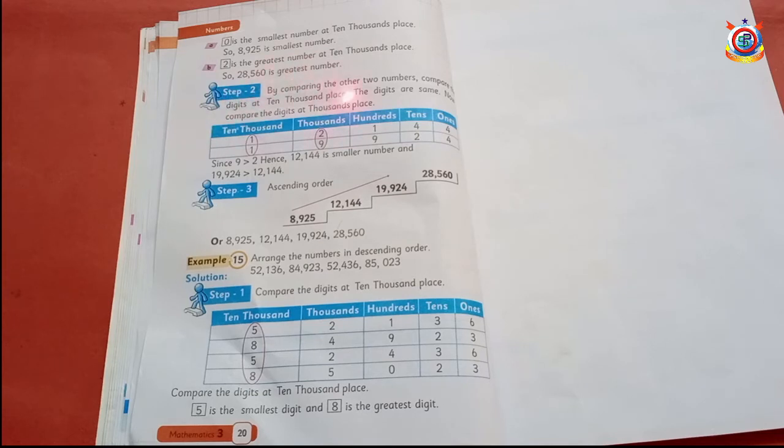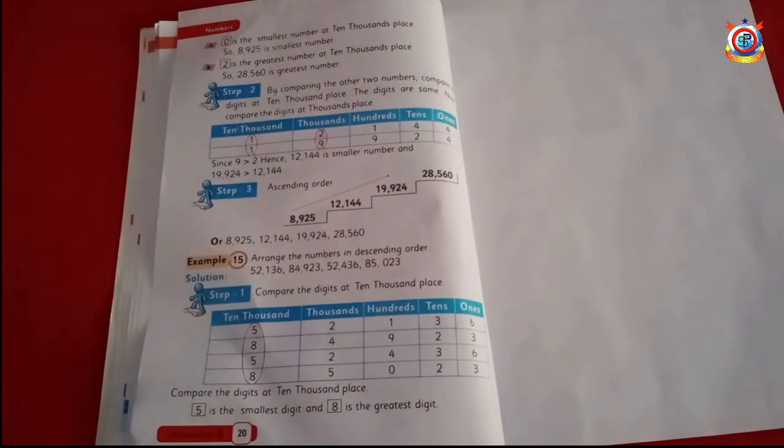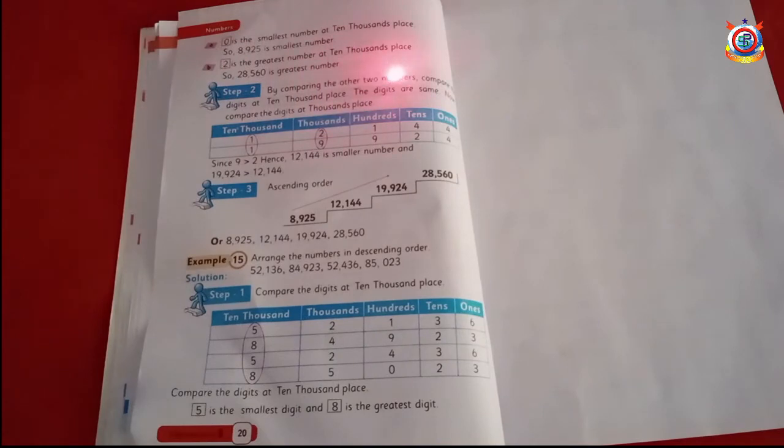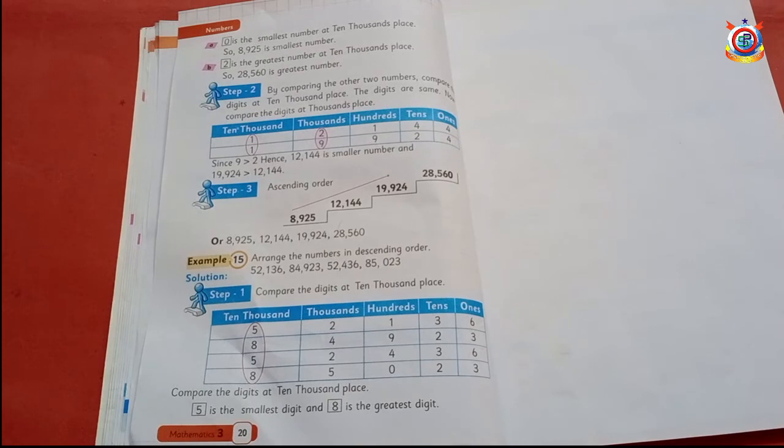By comparing the other two numbers, compare the digits at 10,000 place. The digits are same. Now students, look at the place value chart.